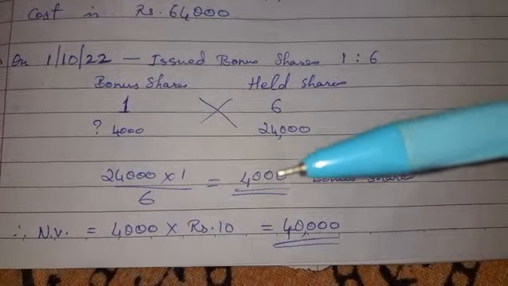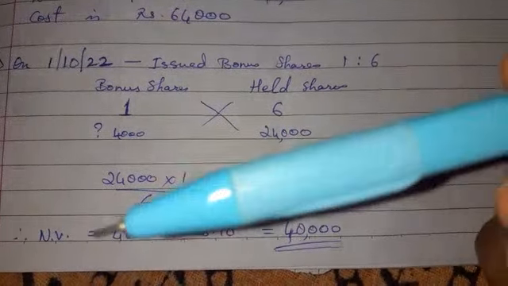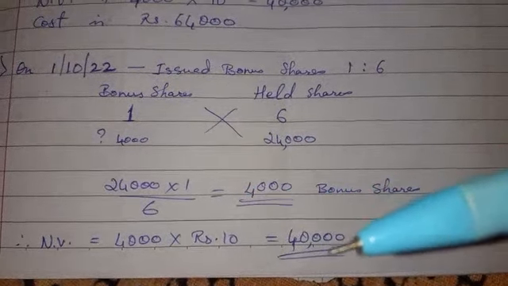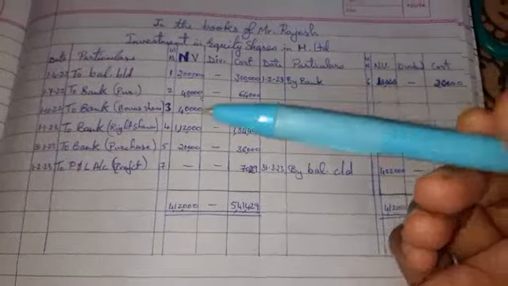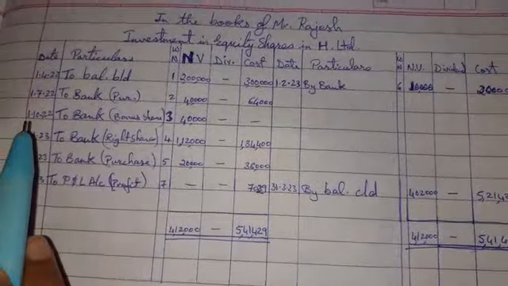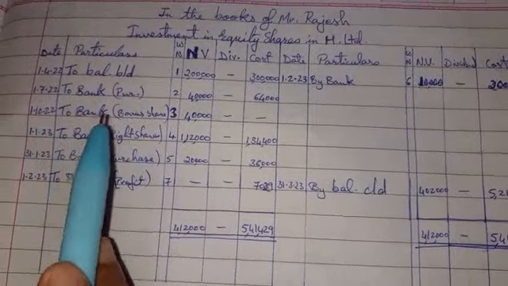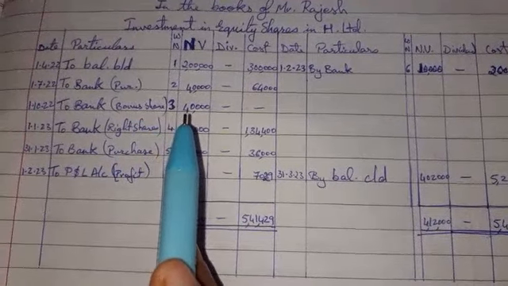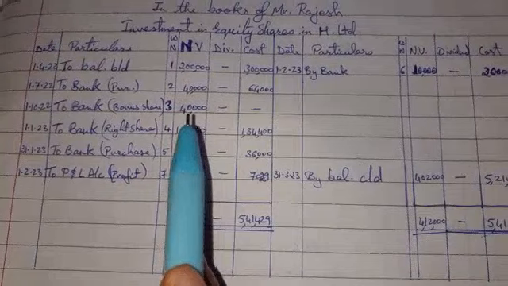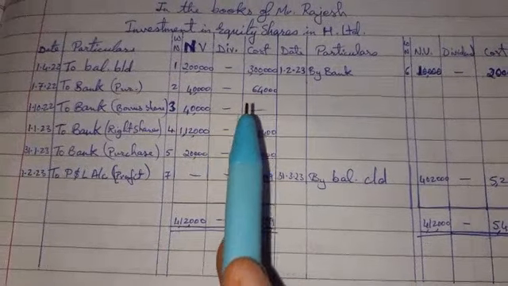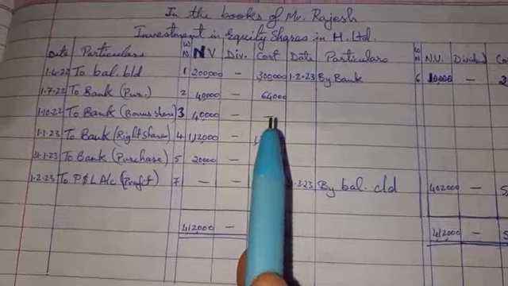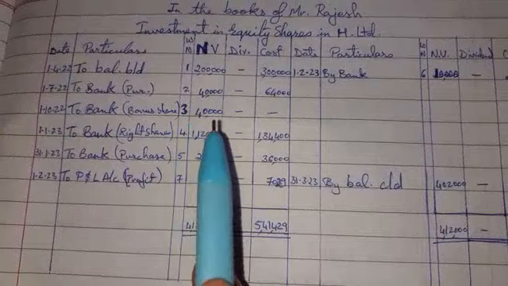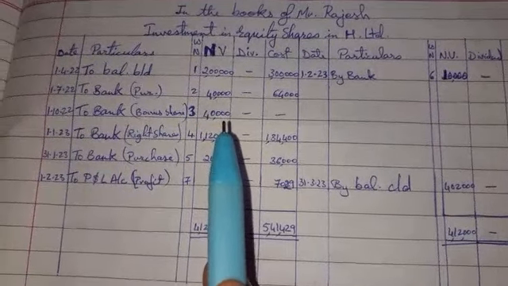Now 4,000 is the number of shares. We need to find the nominal value of these. So 4,000 into rupees 10, we get 40,000 as the nominal value, which we will enter over here. So on the 1st of October 2022, to bank, bonus share transaction, working note number 3, 40,000 comes in the nominal value column. Dividend and cost column remain nil. In the cost column no amount will come since we are not purchasing these bonus shares, but we are getting this nominal value of bonus shares for free from the company.